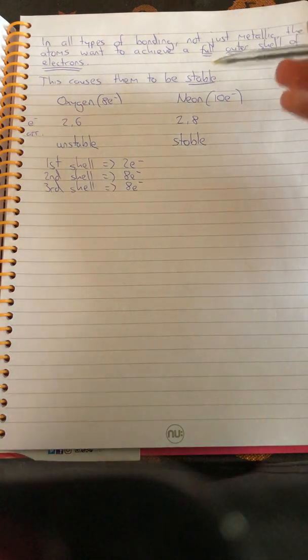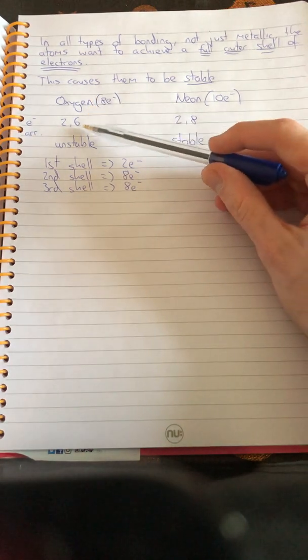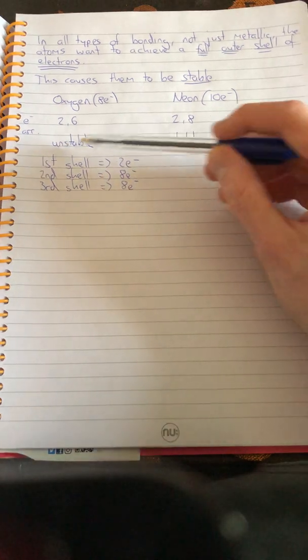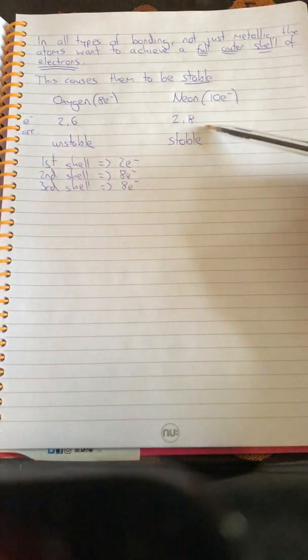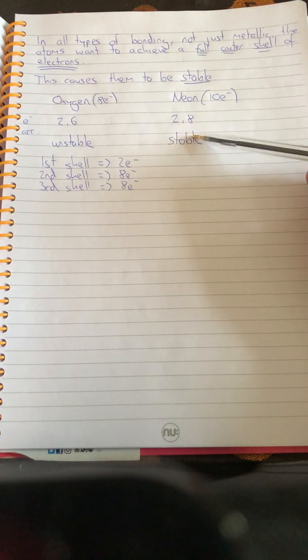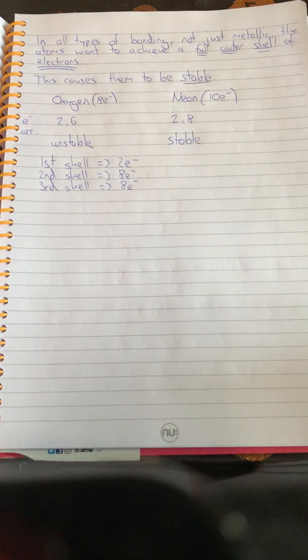So in order for an atom to become stable, its outer shell must be full. Because oxygen's outer shell can have 8, but it only has 6 electrons, it's unstable. Because neon's outer shell has 8 and the max it can fit is 8, that's a full outer shell, so neon we would classify as stable.